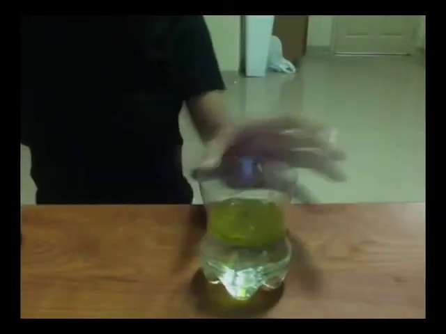Mixed with water. That's an interesting concept, actually. See? All these bubbles, why does it do that? Well, it's due to the hydrophobic effect.